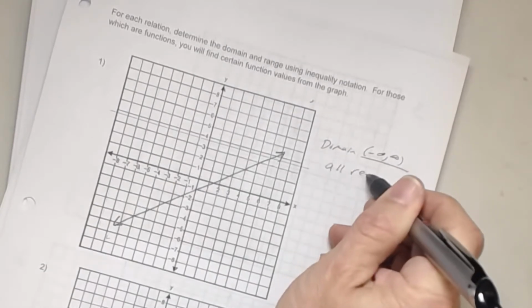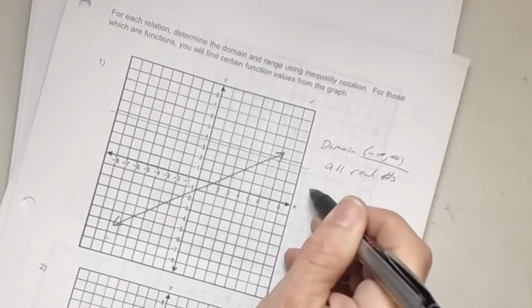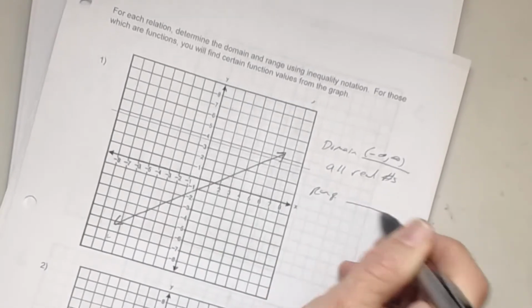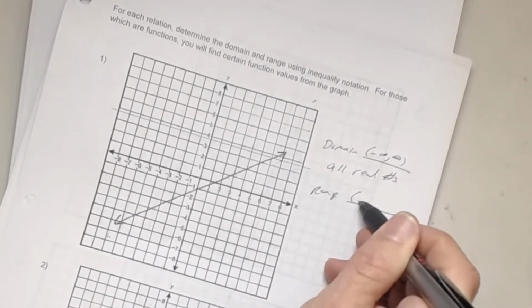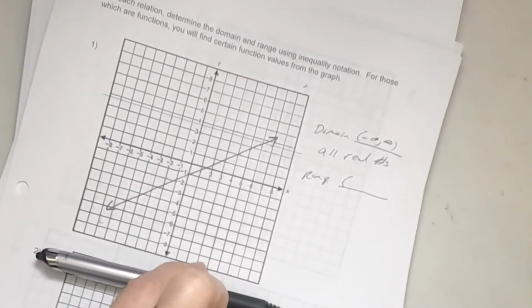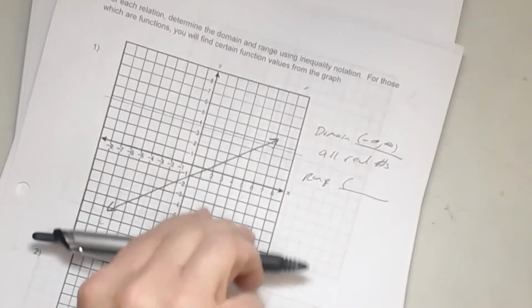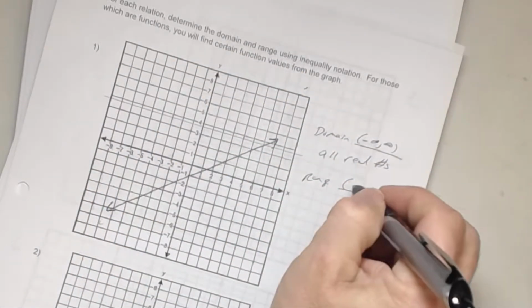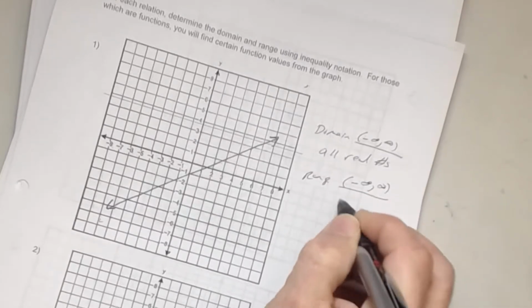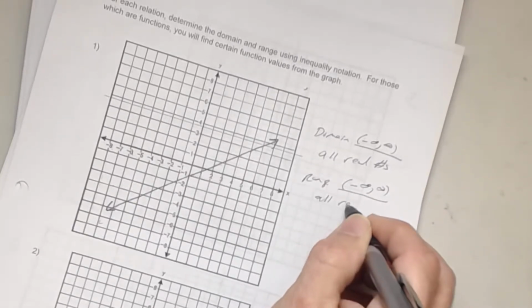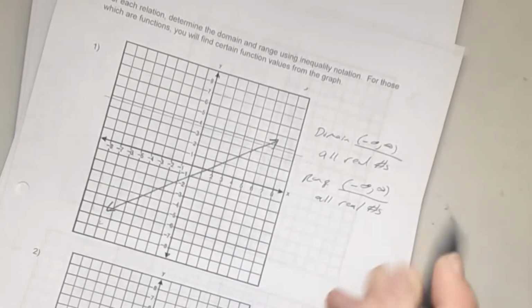Oh, real numbers. What's the range? Interval notation. Going from bottom up, because the arrow keeps on going. So negative infinity to what? Positive infinity. What else can you say? Oh, real numbers. Okay.